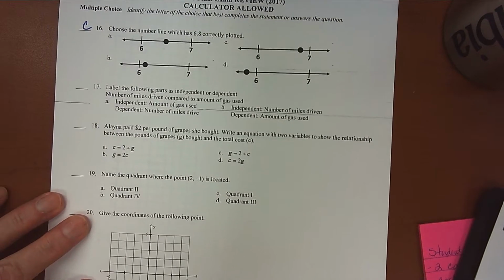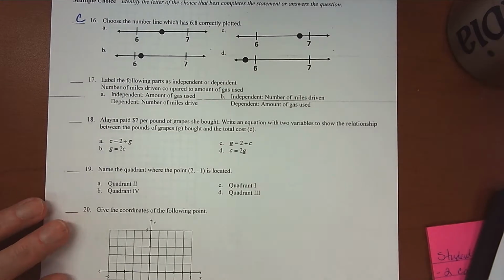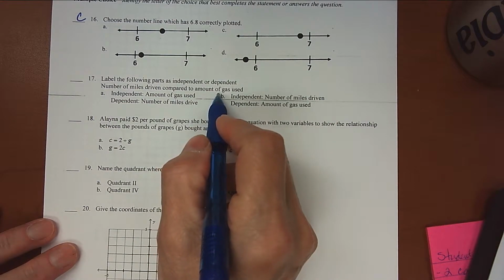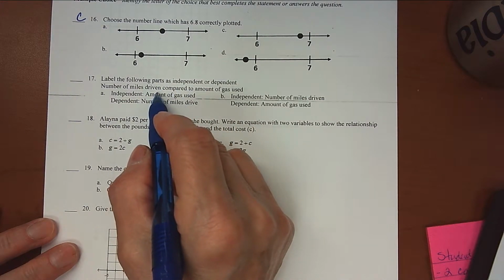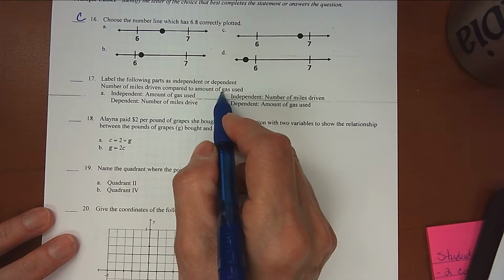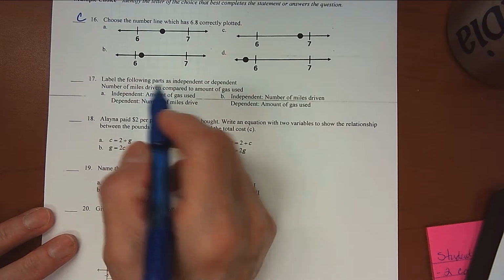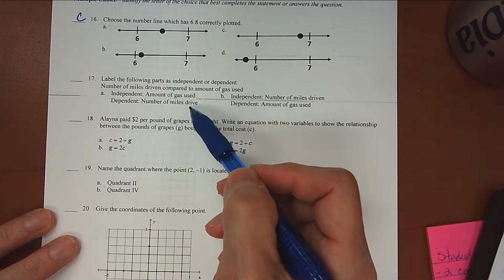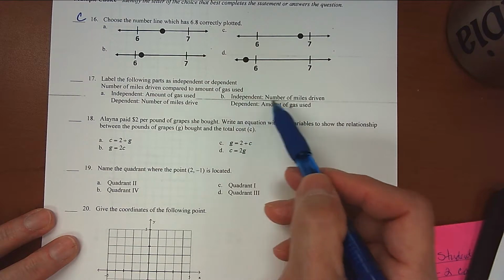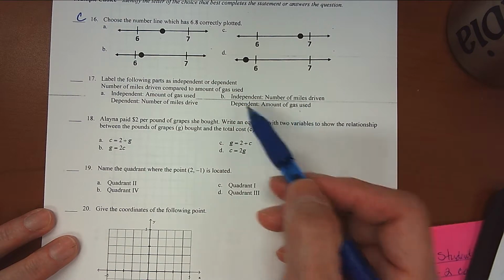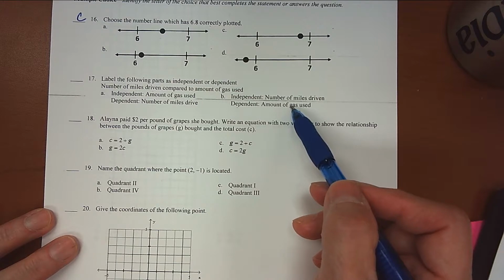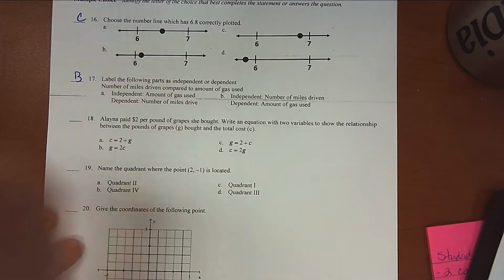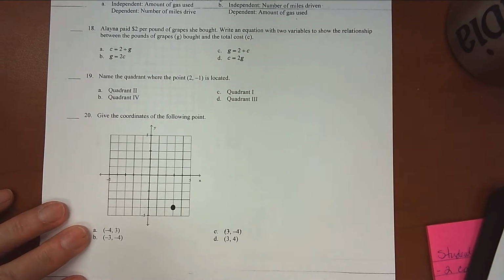All right, the next one, label the parts as independent or dependent. The number of miles driven compared to the amount of gas. So the amount of gas we use is going to depend on the number of miles we drive. So amount of gas is dependent, miles driven is independent. So we're looking for miles driven independent, which is not here, but over here. Number of miles driven independent, amount of gas dependent. So that's B.